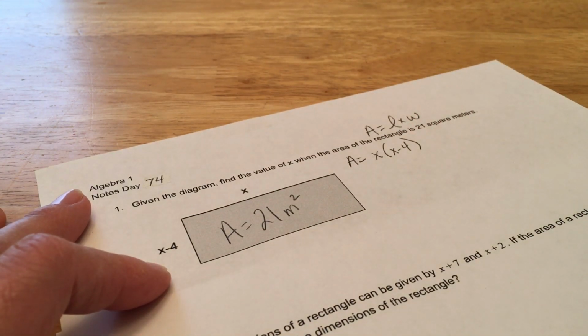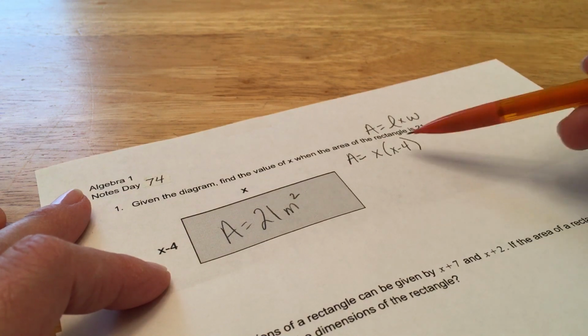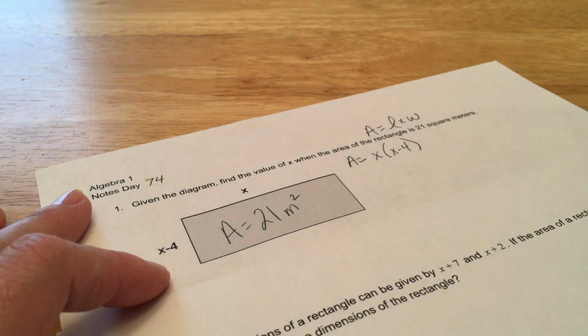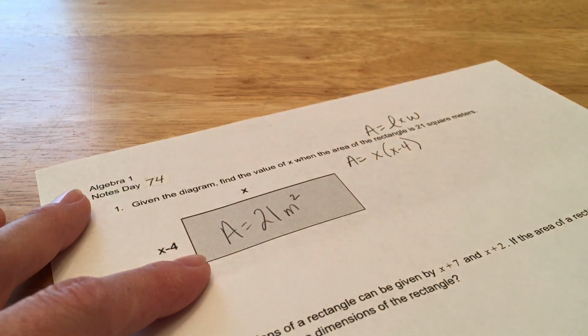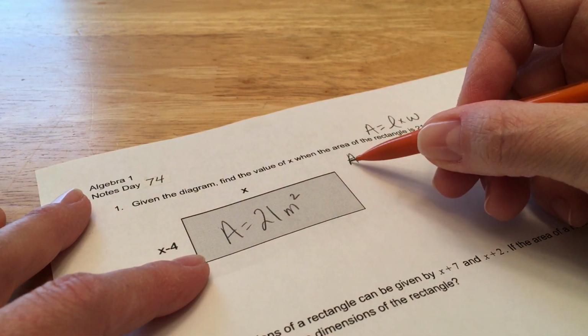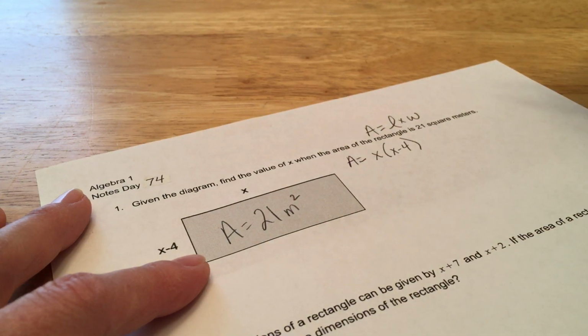So the area of this particular rectangle is x times x minus 4. But in the problem, they told me that the area is equal to 21 square meters. So that means I could take the A out and replace it with that 21.